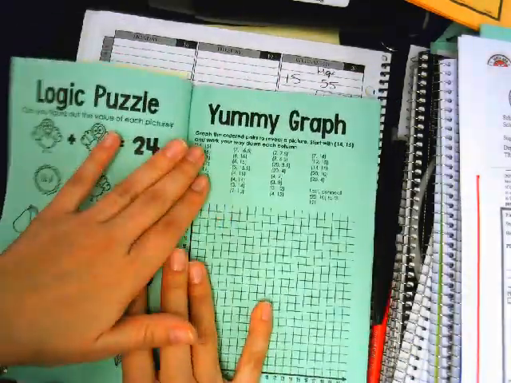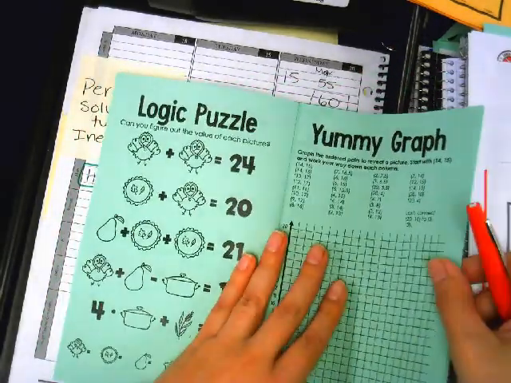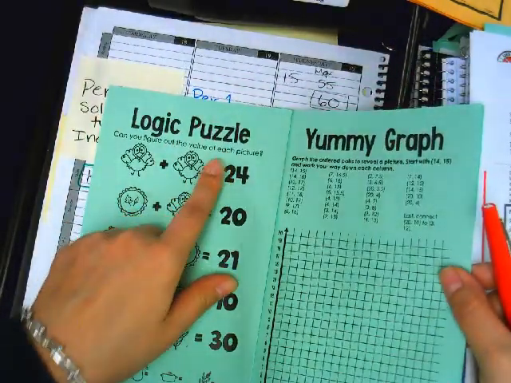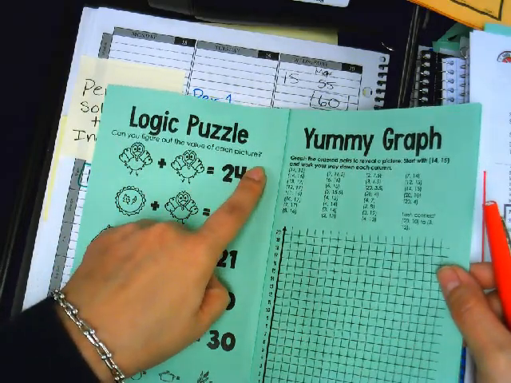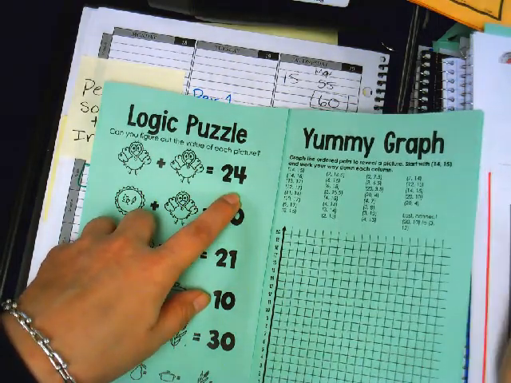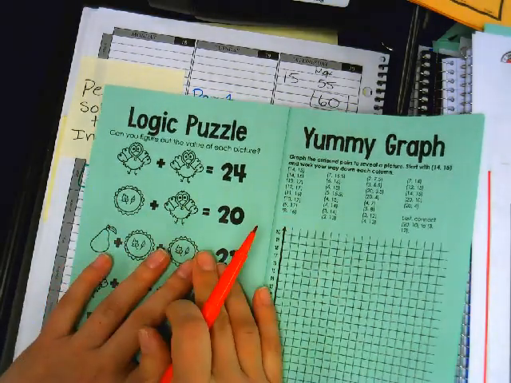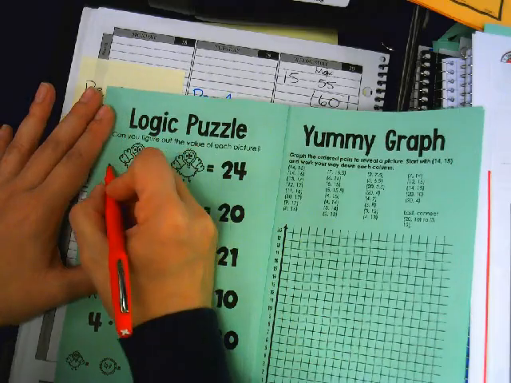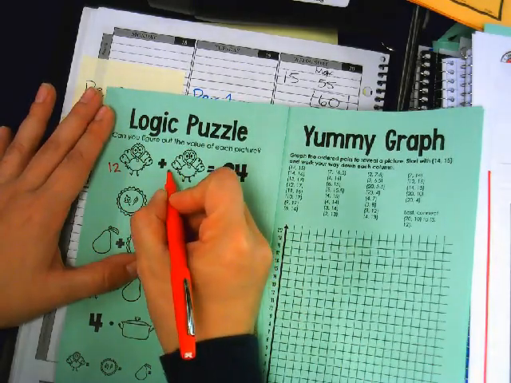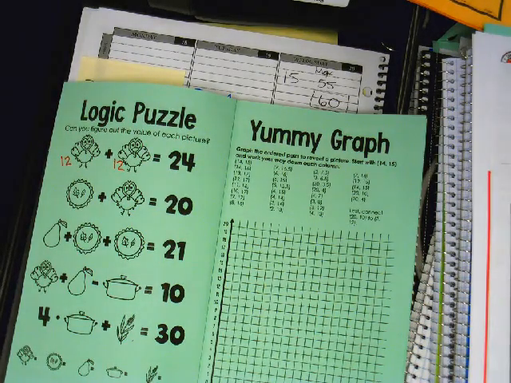Okay, everybody open it up. Little book. Okay. Now, the first one is a logic puzzle. Can you figure out the value of each picture? So, we have a turkey plus a turkey is equal to 24. Juliana, what would one turkey equal? Yes, what is it? 12. Because what's 12 plus 12? 24. Okay, so now for this page, you know that the turkeys will always equal 12. And then you can figure out what the pie plus this is. Okay, so you use logic.